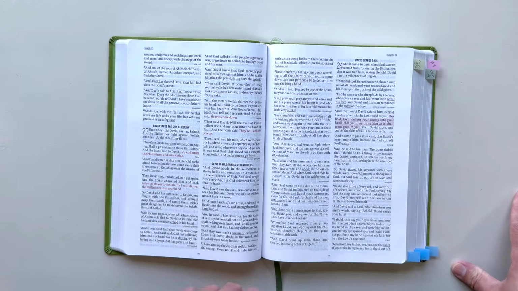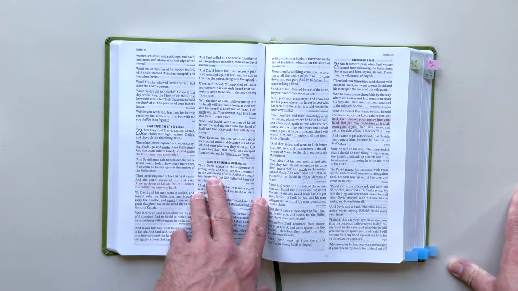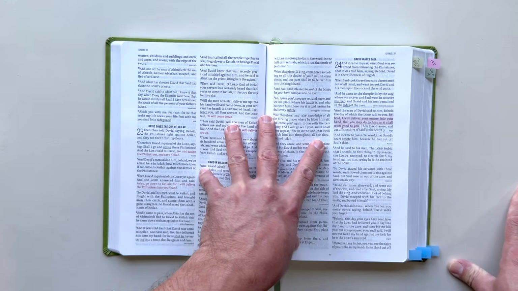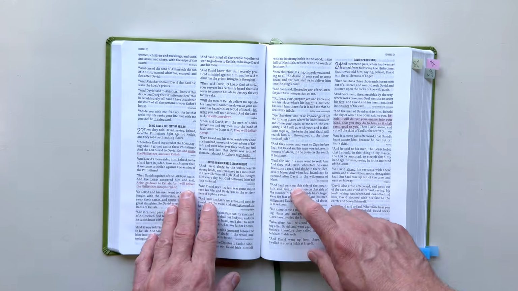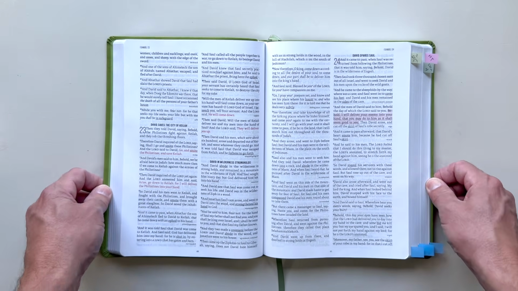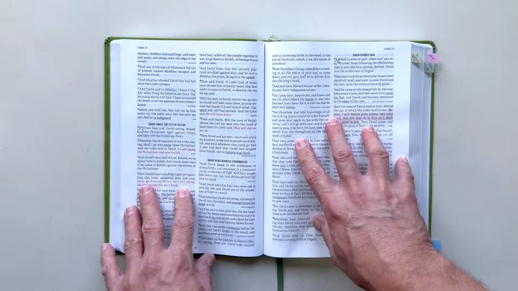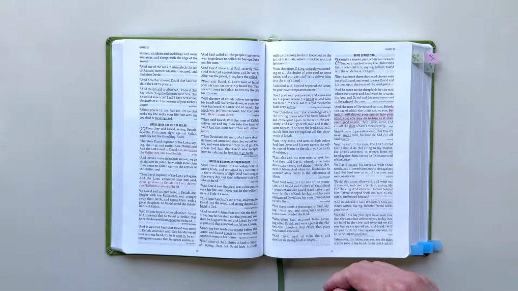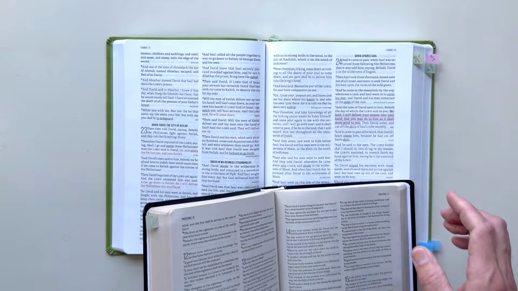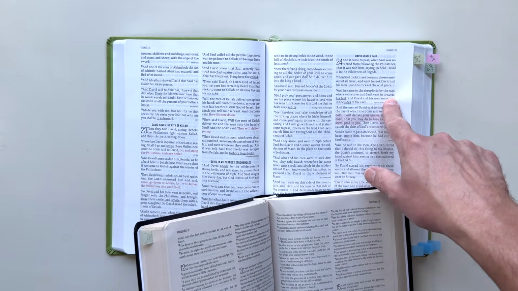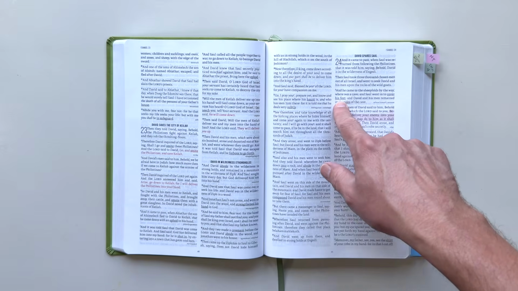All right, let's talk about archaic words. This text is the ER, the Easy Read. It's the exact same text that I showed you in the Gift Award, but the difference is that in the Gift Award, they don't underline the words.